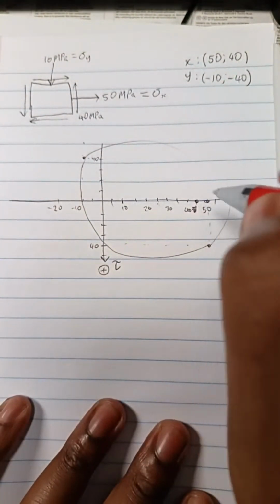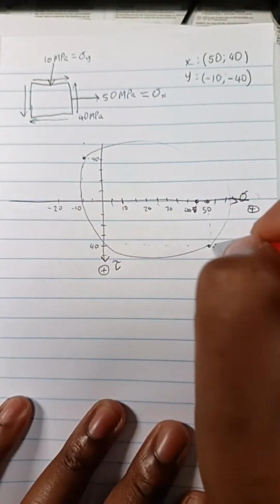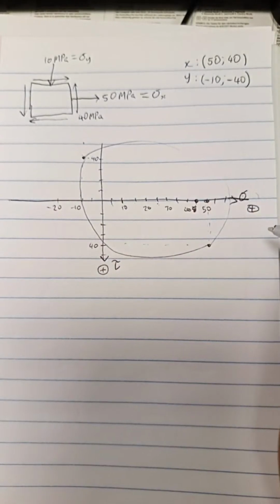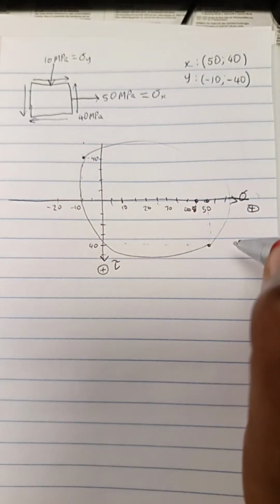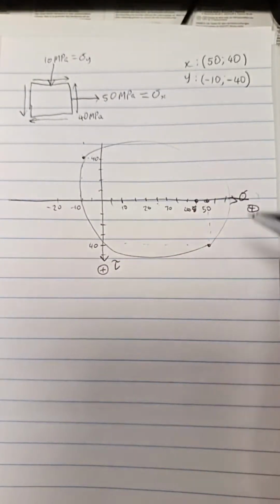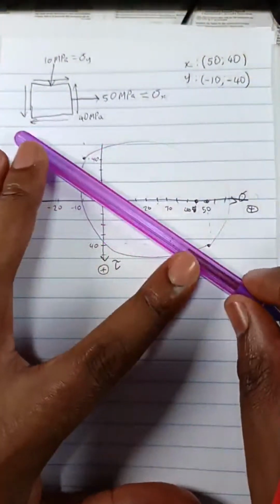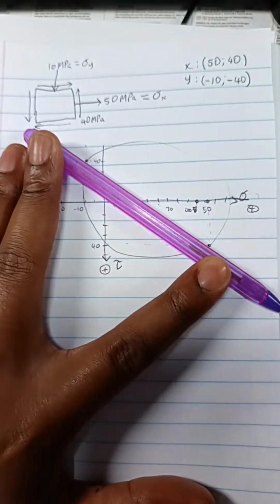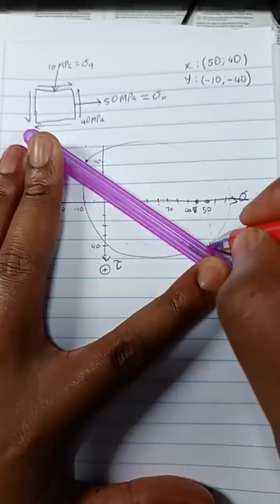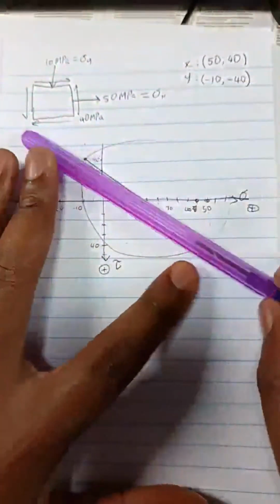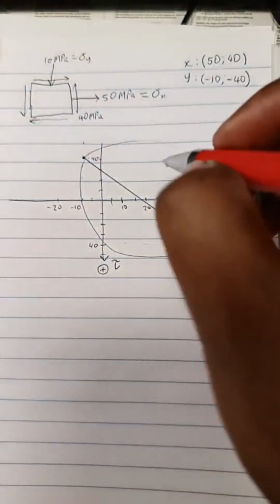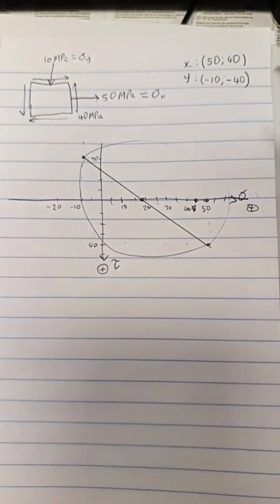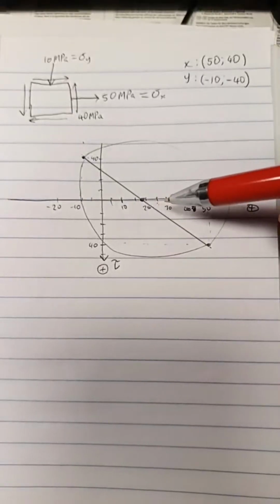Before you draw that circle, you must find a center place. How do you find a center? You just take a ruler. You draw a line between these two. Today I don't really have much equipment, so I'm just taking anything that is close by. You just join those two. Then that will be the center.